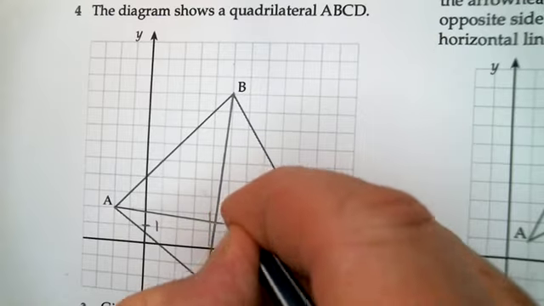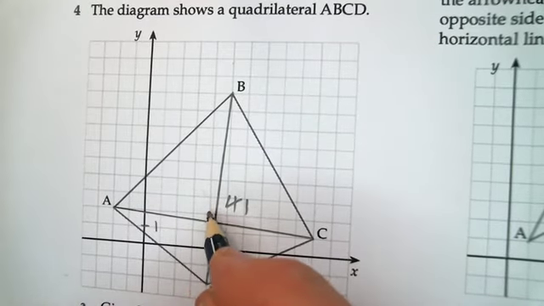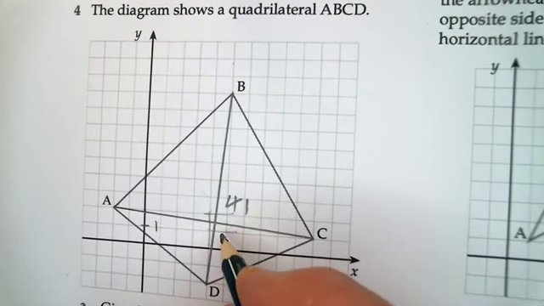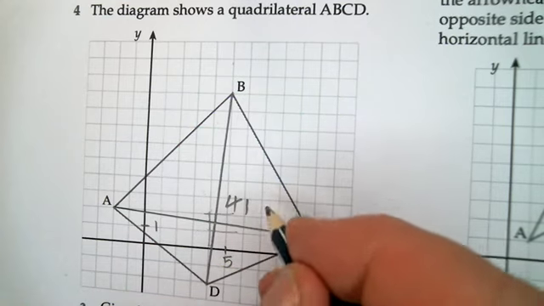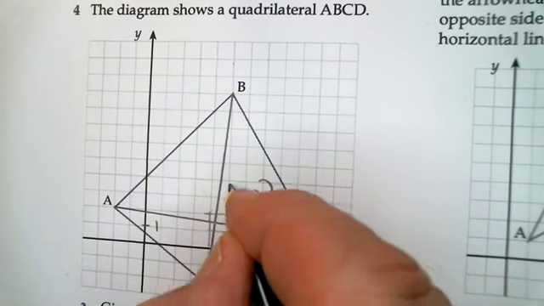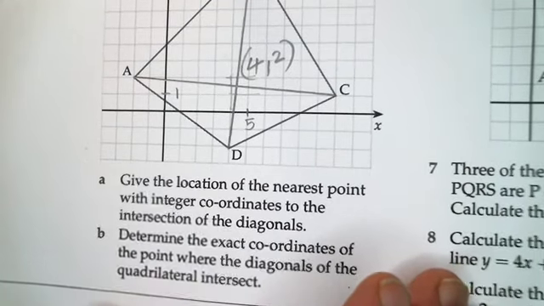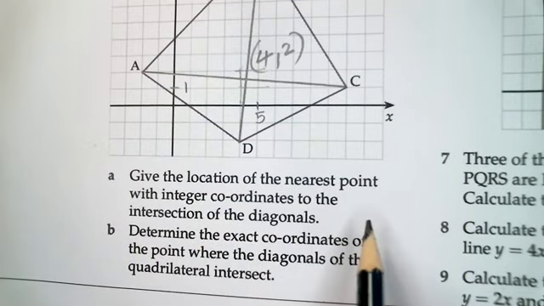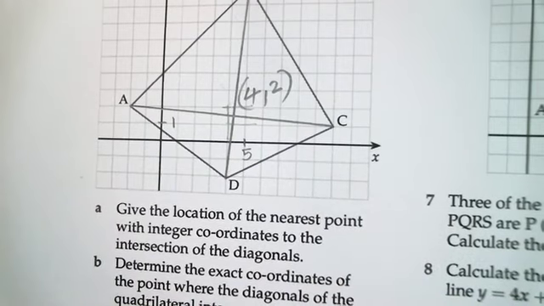So I'll put a 4, comma. And is it nearer to the 1 or nearer the 2? Well, that's 2. That's 1. I think it's actually halfway or above. If it's halfway, we should round up. So therefore, it's going to be 2 up. So it's going to be 4, comma 2. And that would be my best guess of the integer coordinates to the intersection of the diagonals. So for A, I would say it's 4, comma 2.